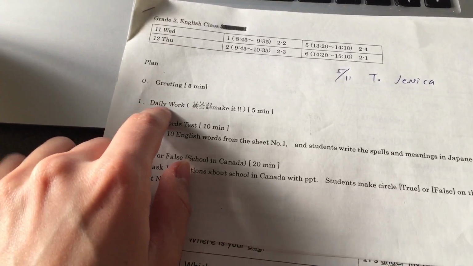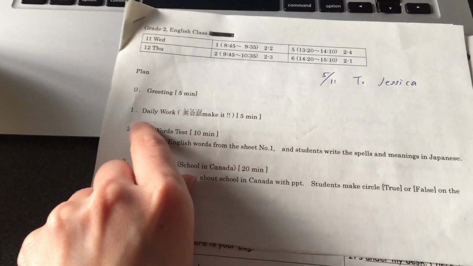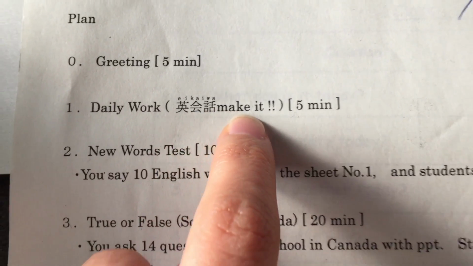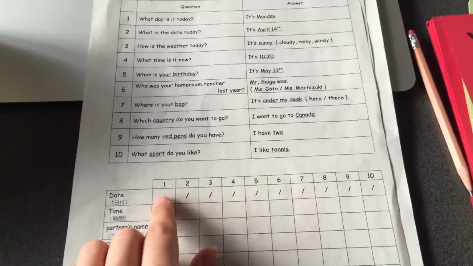And then the first thing he does, this is a thing that he does every class, and it's daily work, and the kanji here is eikaiwa. So basically, this is what every student has, and what they do is they partner up and they ask each other these questions. And then I guess they fill out this, so they can track how much time it takes them to say these things.